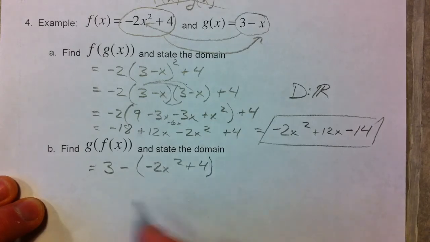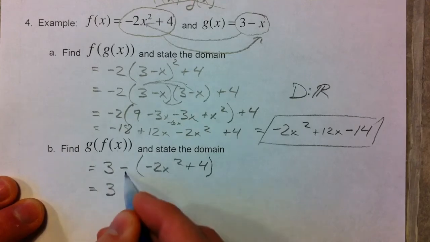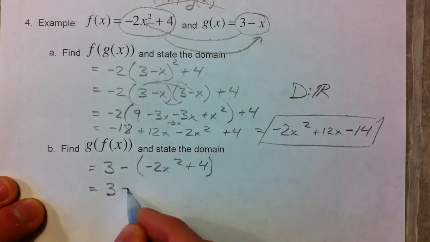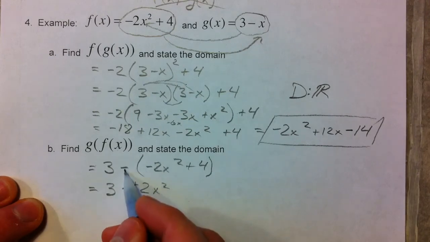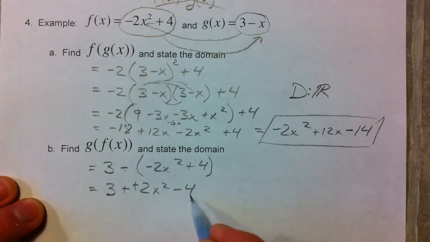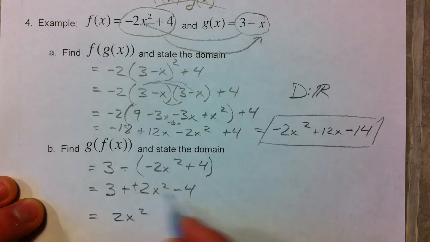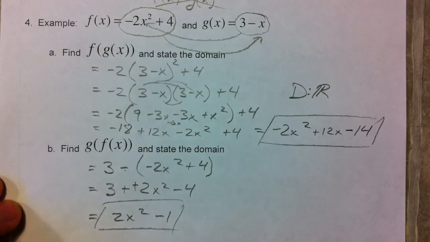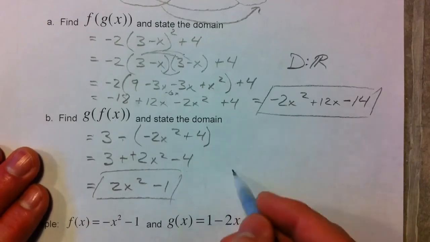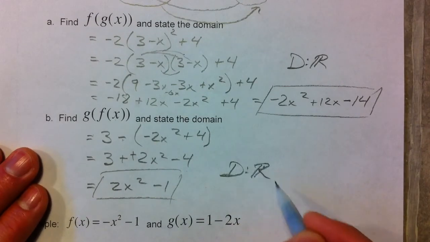This one's going to be much easier algebraically than the last one. 3 minus a negative 2, so it really turns into plus 2x squared, and minus 4, and so we get positive 2x squared. 3 minus 4 is a negative 1. Again, we ended up with a quadratic, and so our domain was all real numbers.